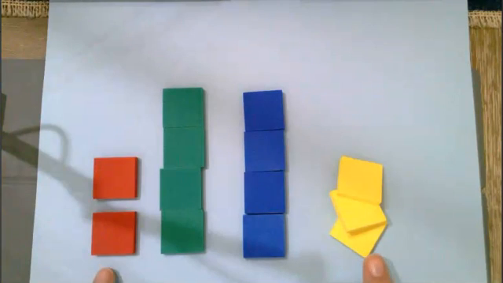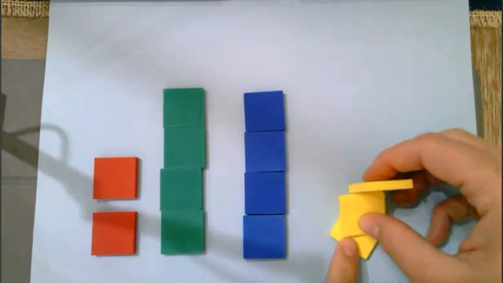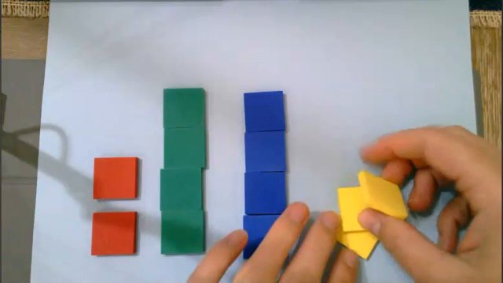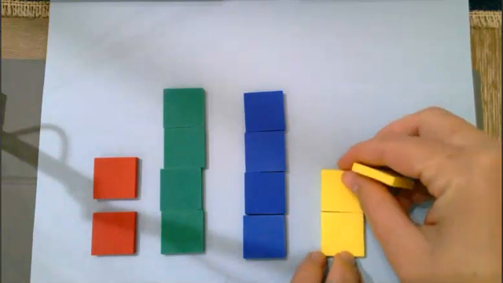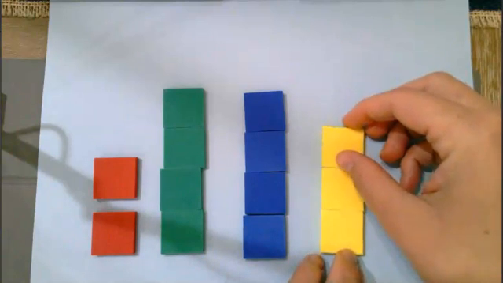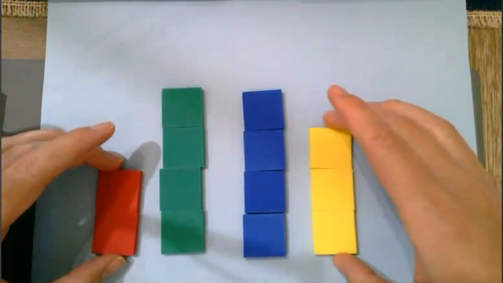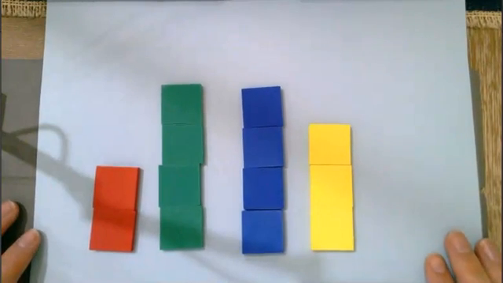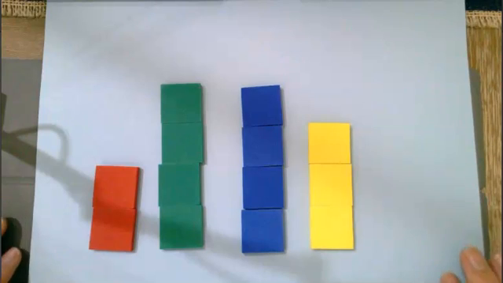Now let's look at these two. It looks like red and yellow are both equally picked as well. But you notice we stacked the yellows on top of each other and we spaced out the reds. So we have to organize this data as well, so that when we look at our graph at a quick glance, now we can quickly see where our class lies on our favorite color.